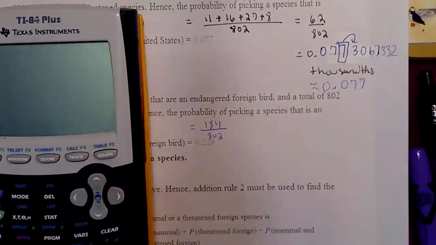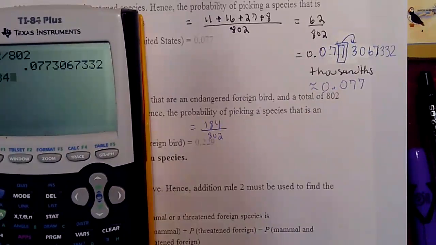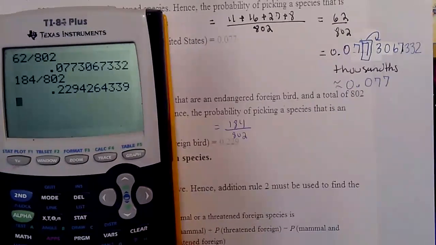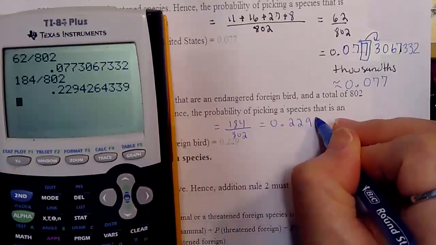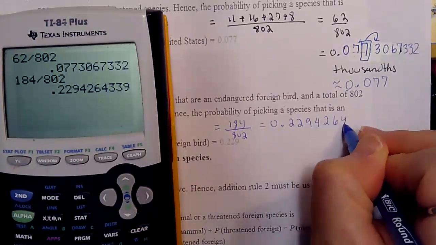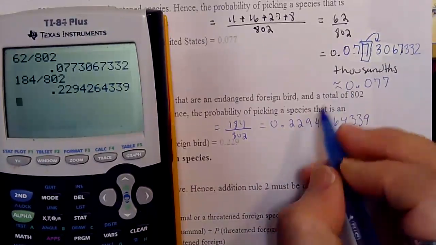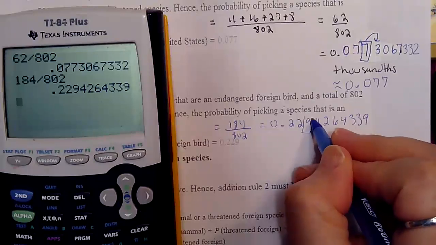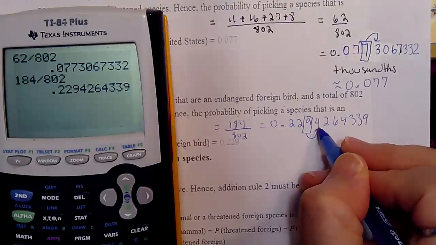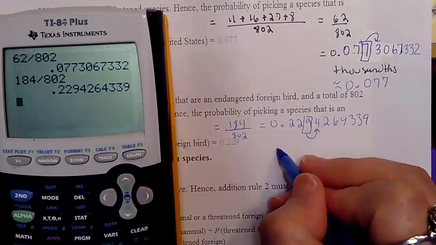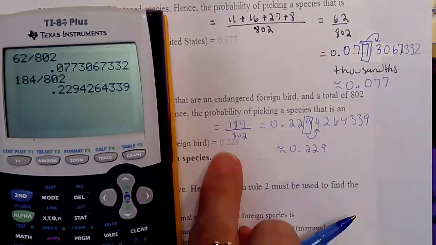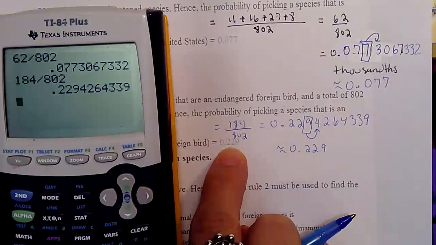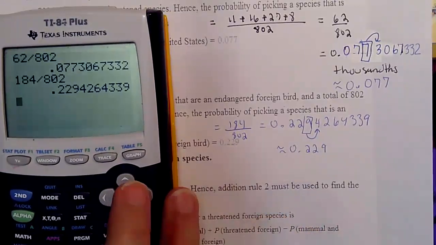So when I do 184 divided by 802, tens, hundreds, thousands. And look at the number. Is that 5 or more? No. So we have 0.229. And that matches what they got there.